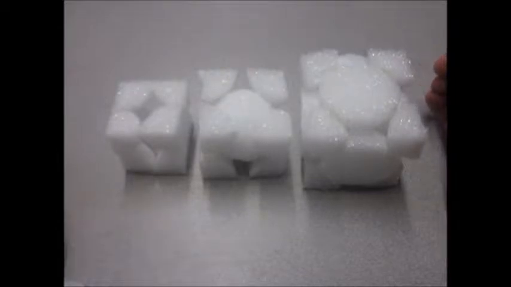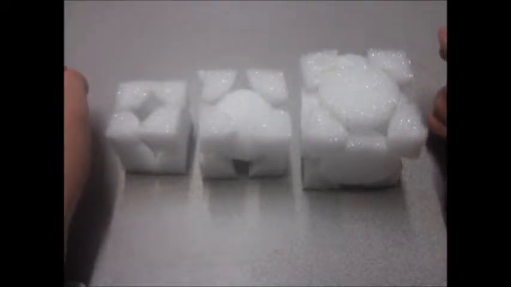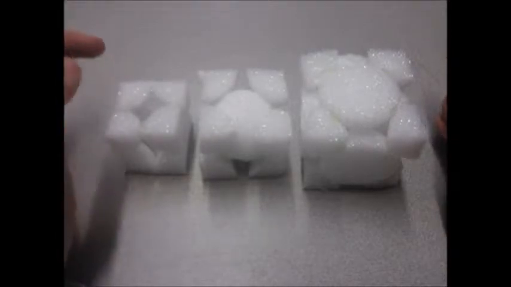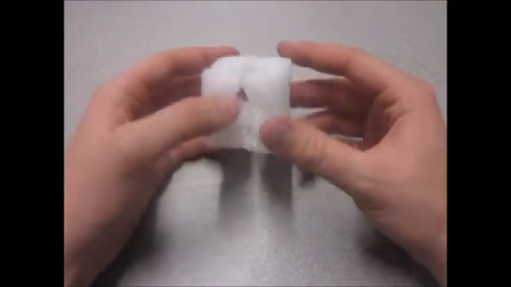Alright, so the last part of this lab is determining the total atom number, and this is actually one of the easier parts of the lab. So let's go ahead and take a look at this simple cubic structure right here. So you see that this has 8 different atoms that you have all across this solid state structure.